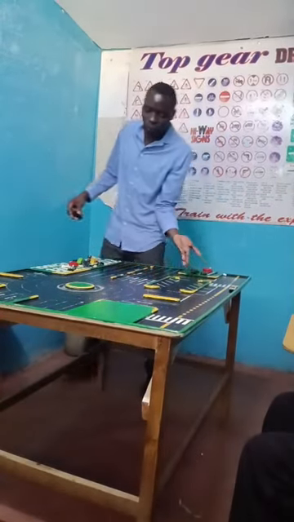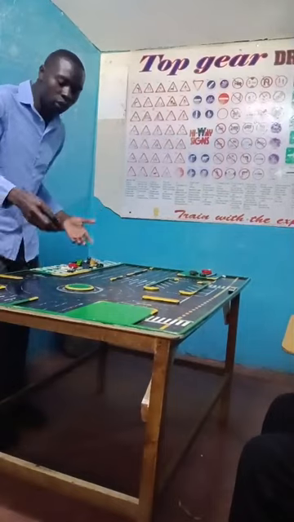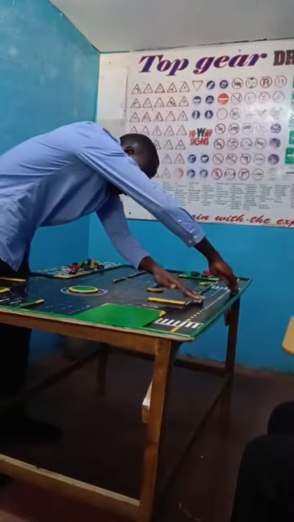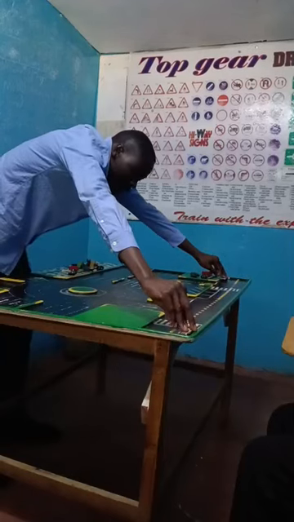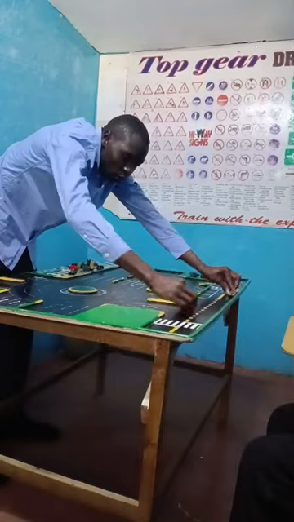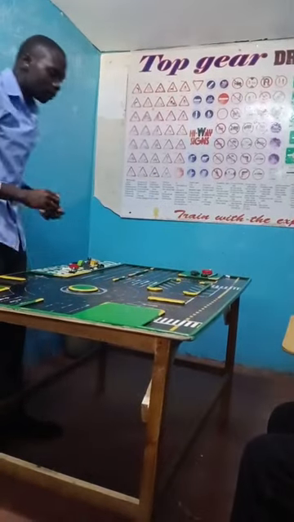Then when you come from the other side, they will keep left. So it is going, this one is coming. So they are going in opposite directions. So what is it called? A two-way traffic road. This is what we call a two-way traffic road.